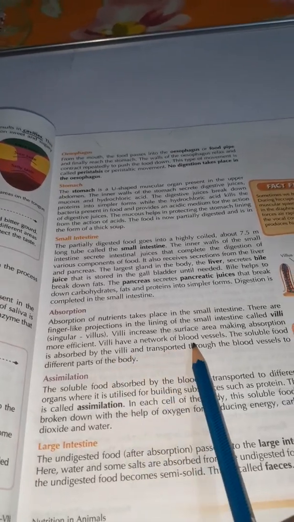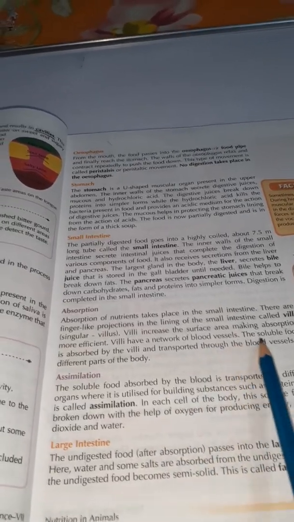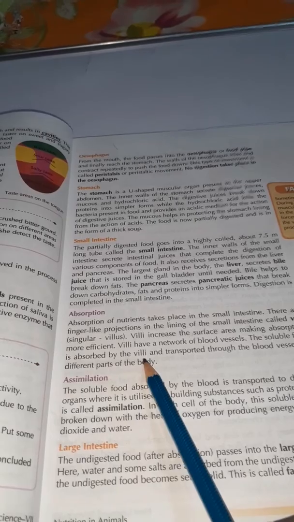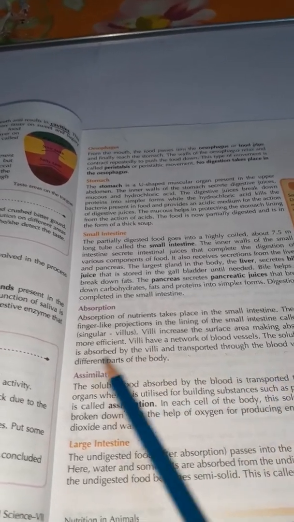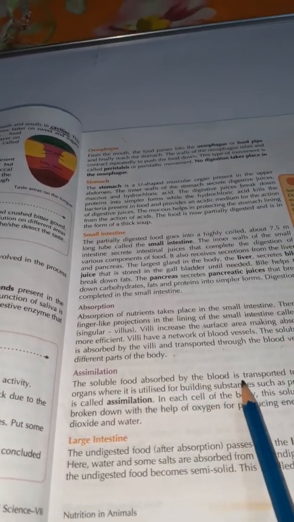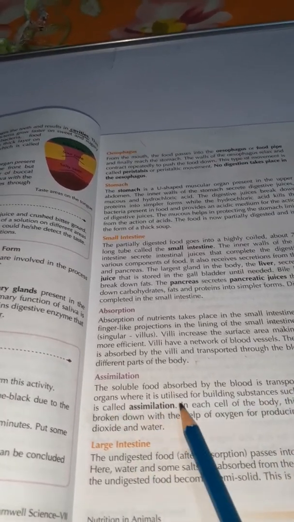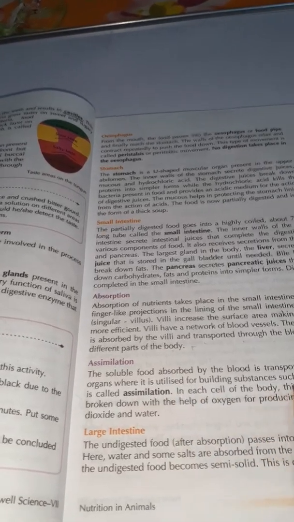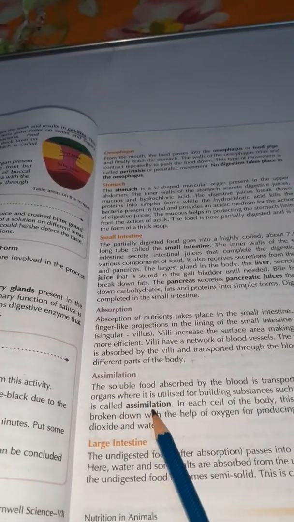Villi have a network of blood vessels. The soluble food is absorbed by the villi and transported through the blood vessels to different parts of the body. Assimilation. The soluble food absorbed by the blood is transferred to different organs where it is utilized for building substances such as protein. This is called assimilation.